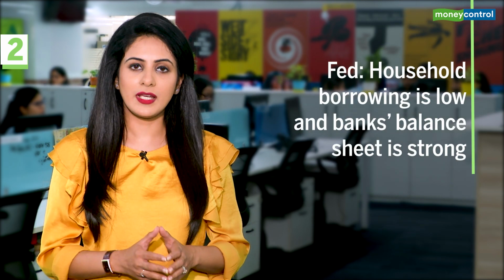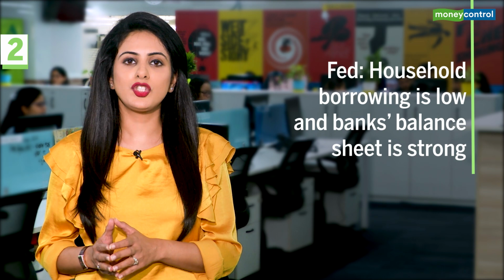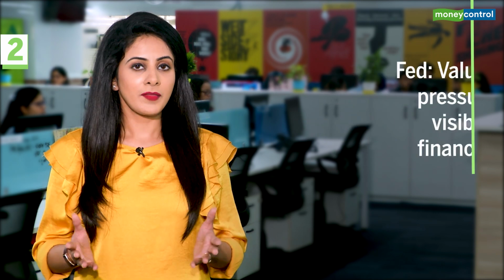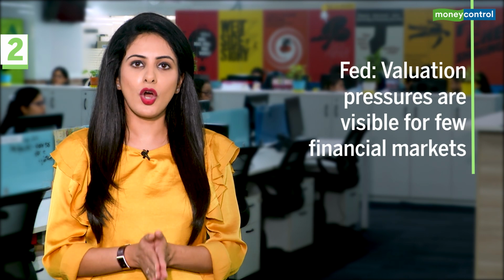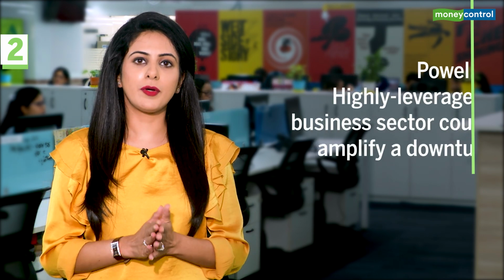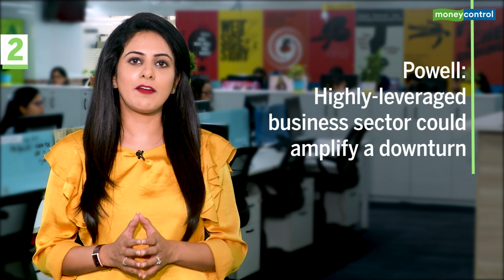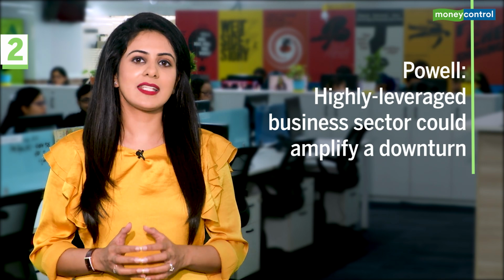Further elaborating on financial stability, the Fed remarked that the overall US financial system appears quite resilient. Key parameters like household borrowing are low and also banks' balance sheets are quite strong at the moment. Valuation pressures are visible for a few financial markets, but they are not alarming at the moment. However, Powell also admits that a highly leveraged business sector could act as an amplifier to a downturn.